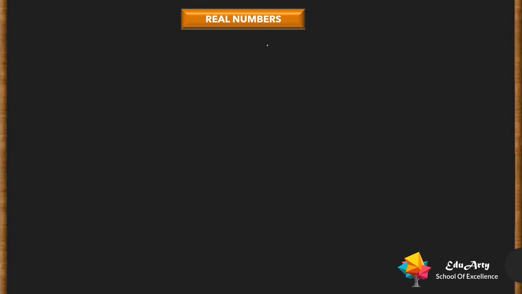Until grade 9, we have seen so many types of numbers. The basic thing we call is real numbers, correct? Real numbers means all the numbers on the number line, the line we were speaking about, the x-axis and the y-axis.